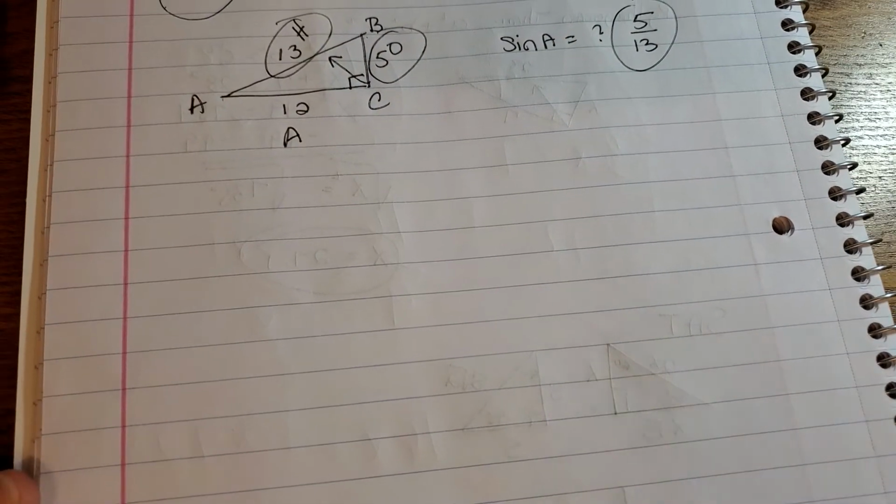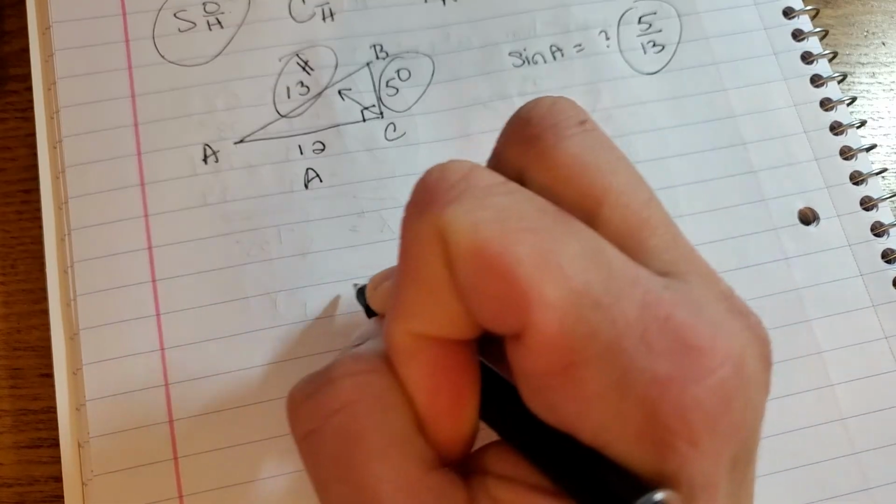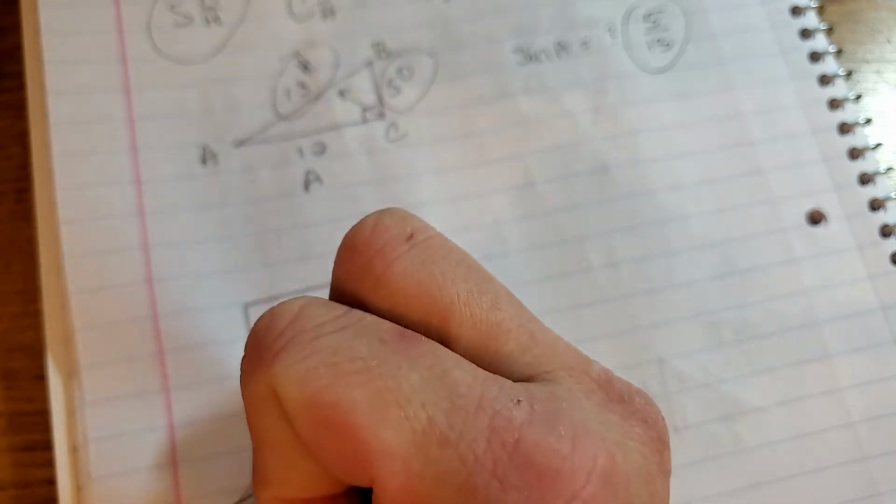Another type of problem I might have is where I'm trying to find the value of a side length.